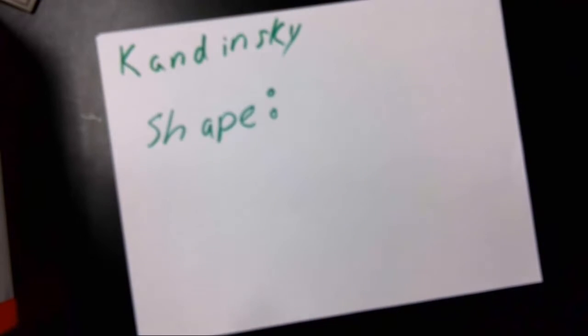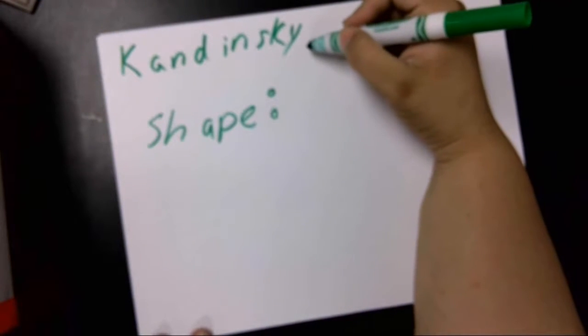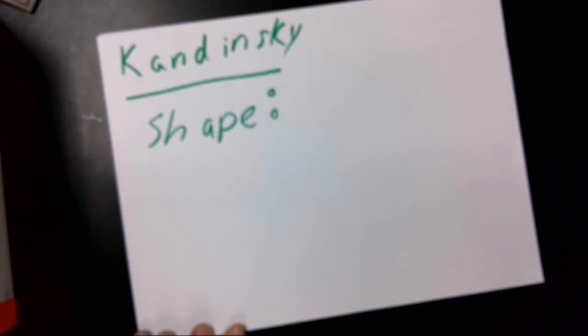Okay, let's go ahead and get started on our next project. This one is modeled after the work of Kandinsky. Now, we're going to be focusing on the use of shape and variety with your artwork.